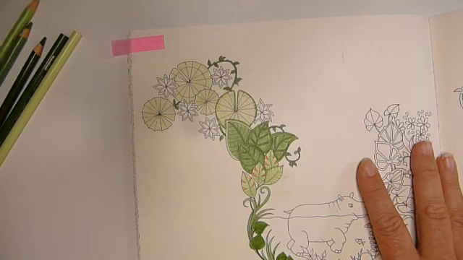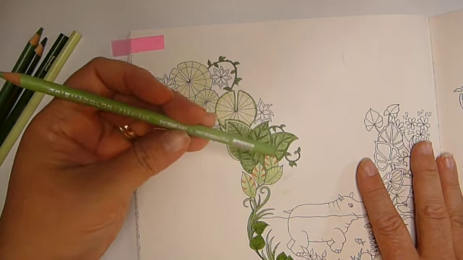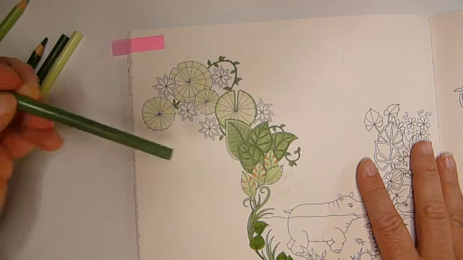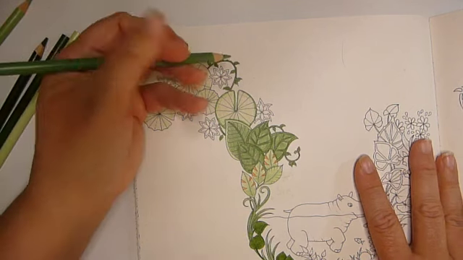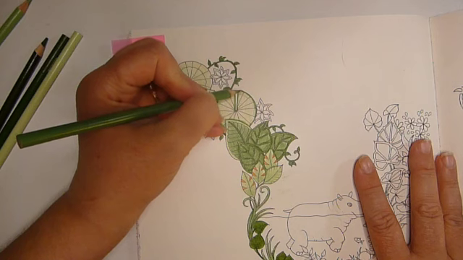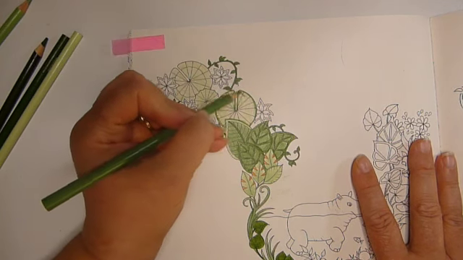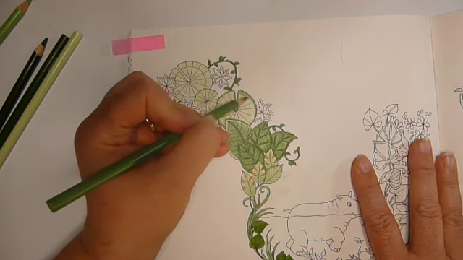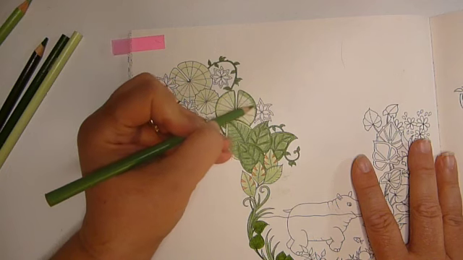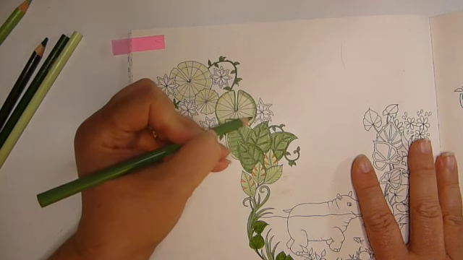Alright. I'm going to come in with Kelly Green and start adding to the lily pad.